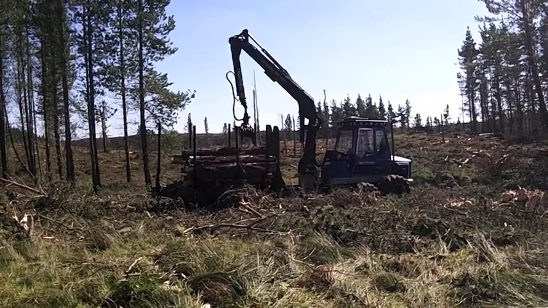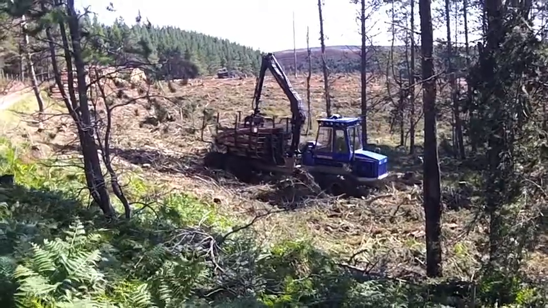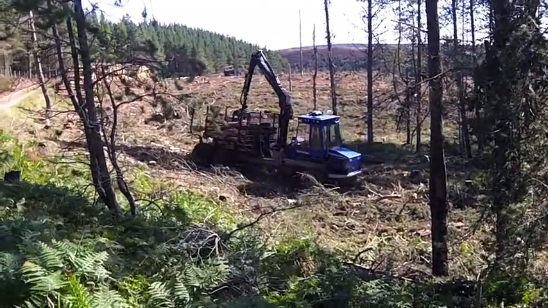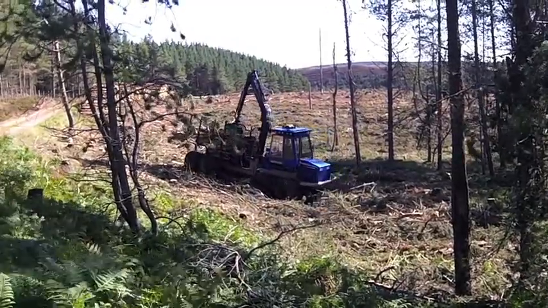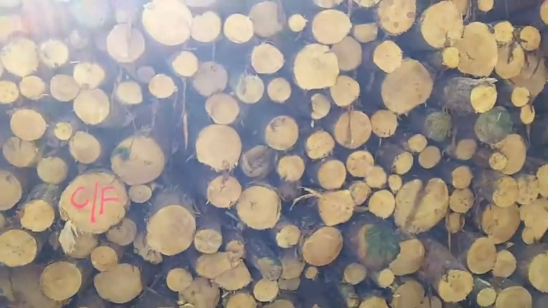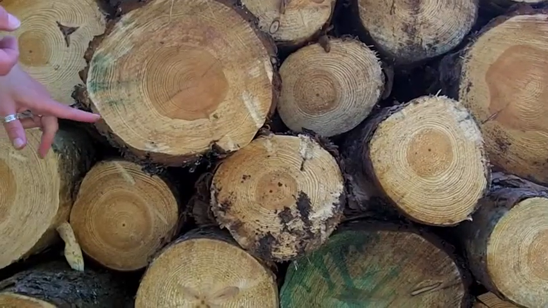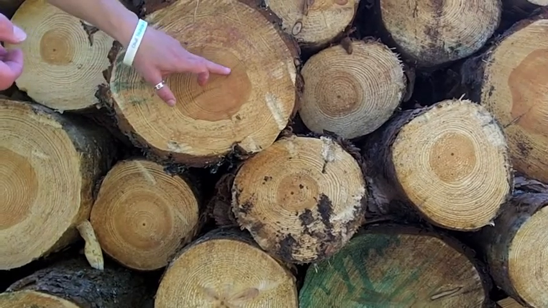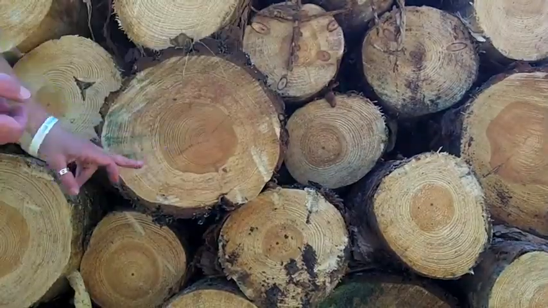This machine picks up the timber and moves it to the stack. Here is the stack from 2 hectares of trees.